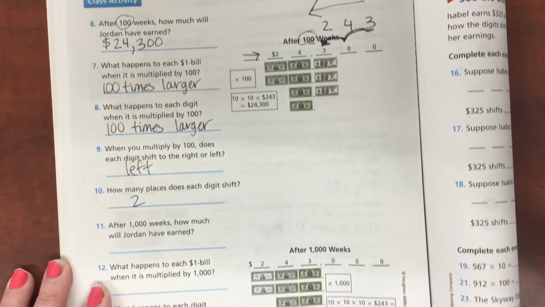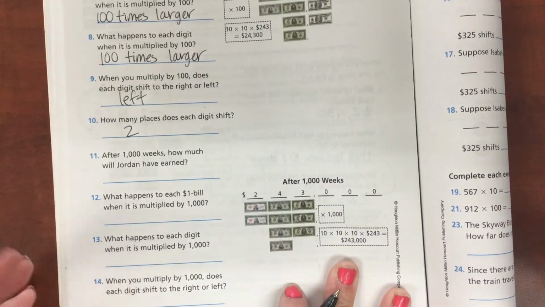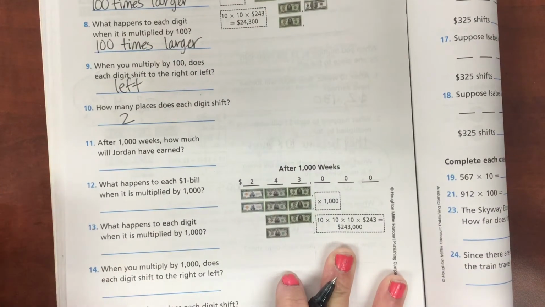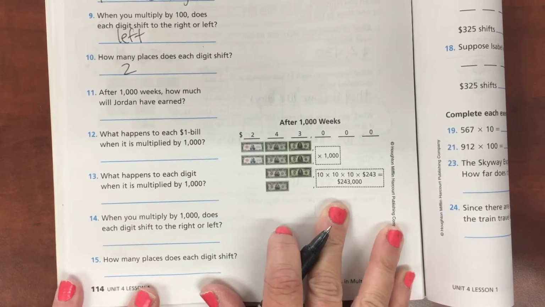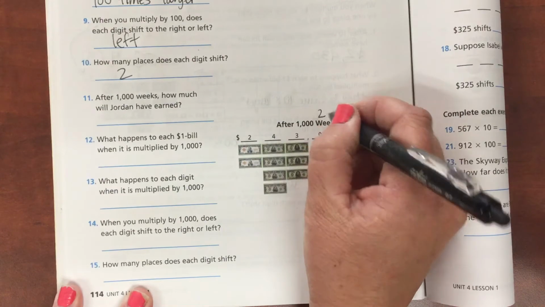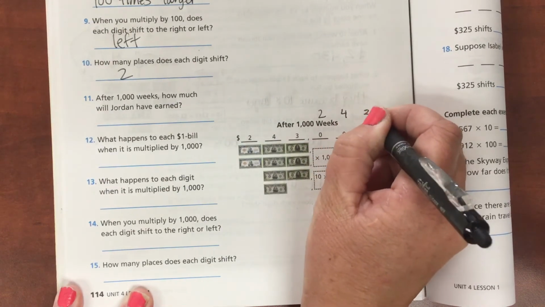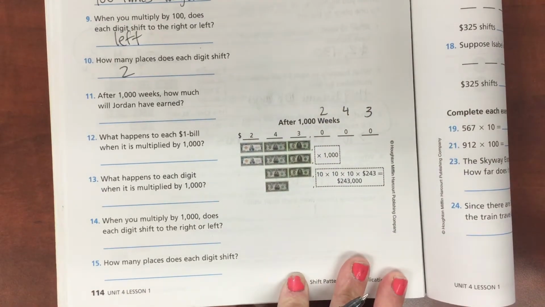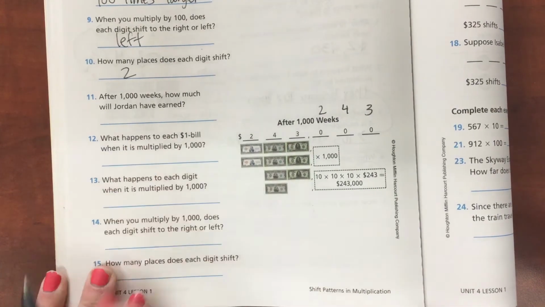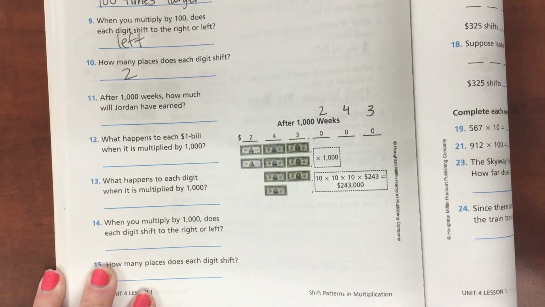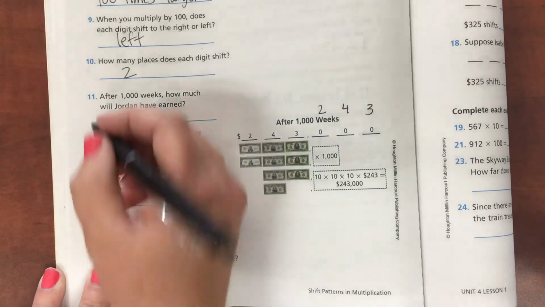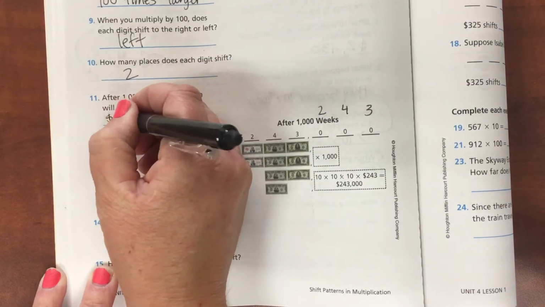Now we've been doing this job for a long time, right? Because 100 weeks is just shy of 2 years. But now we're at 1,000 weeks. I'm going to put my 243 right up there again so I can kind of see it. After 1,000 weeks, how much money will I have earned? Everybody. $243,000.